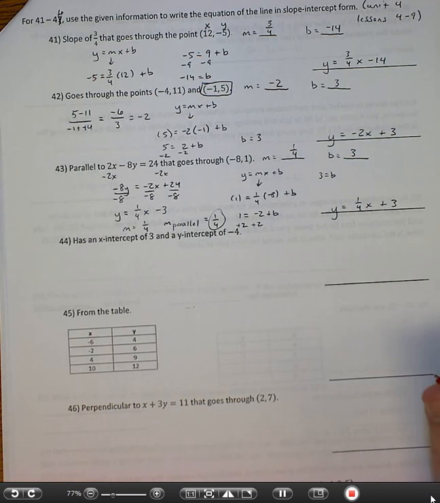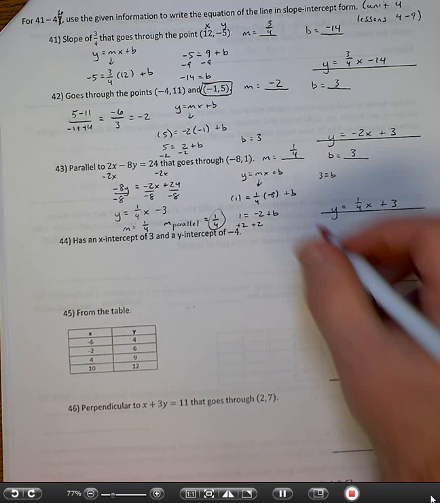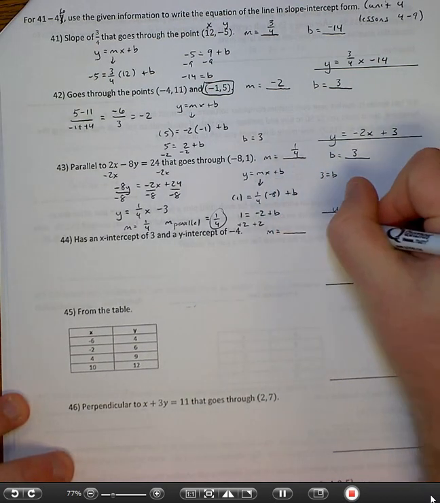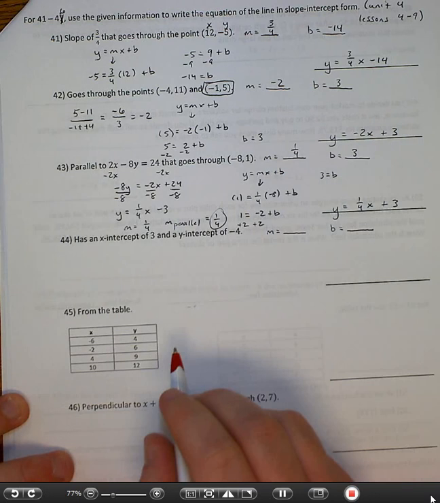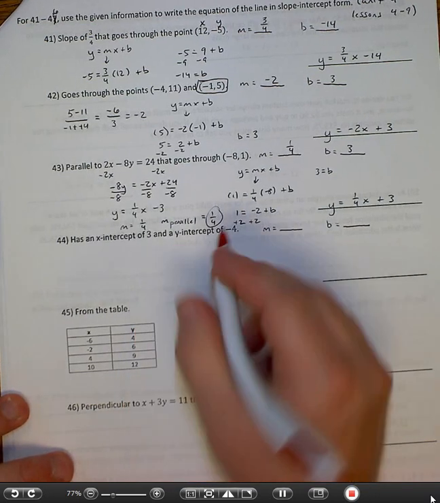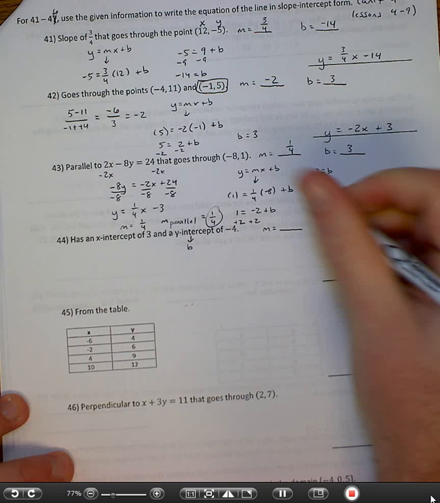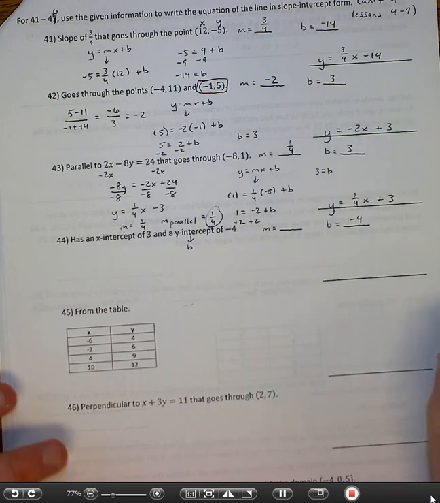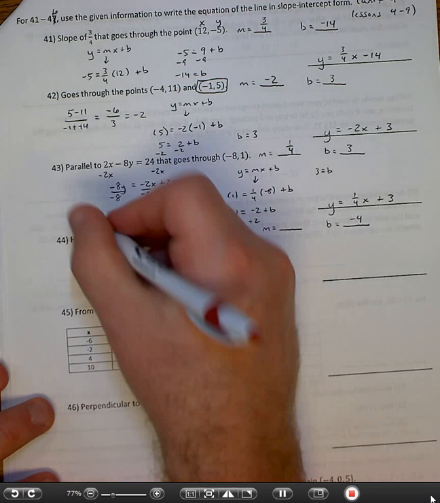Okay, 44, same thing. Slope, y-intercept. Nice thing here is I gave you the y-intercept. Y-intercept is b, right? That's b. It's negative 4. I don't have the slope though. Okay? X-intercept of 3, let's write the coordinates of that.